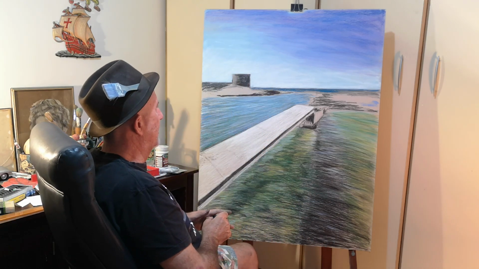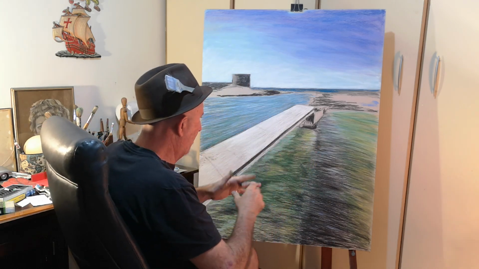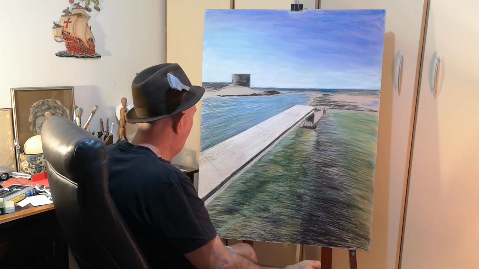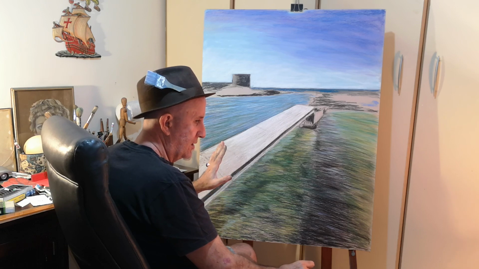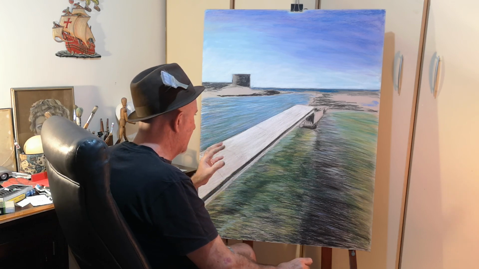And whereas I've got intense white foam with the breakers, here the colors are much more subtle, and the contrasts are much more subtle as well.